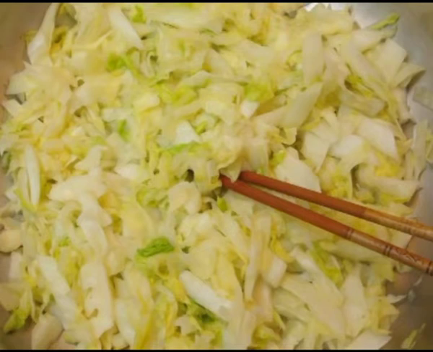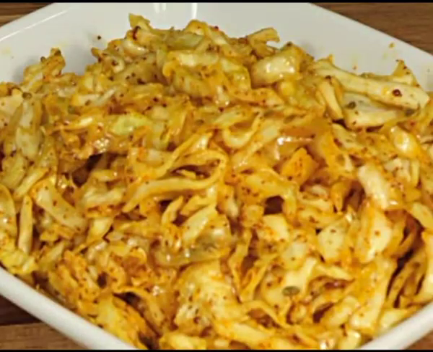But the other class of vegetables like cauliflower and cabbage, which belong to the Brassica family, their flavor is mild when they are raw, but the flavor becomes very strong when they are cooked improperly or when they are overcooked.